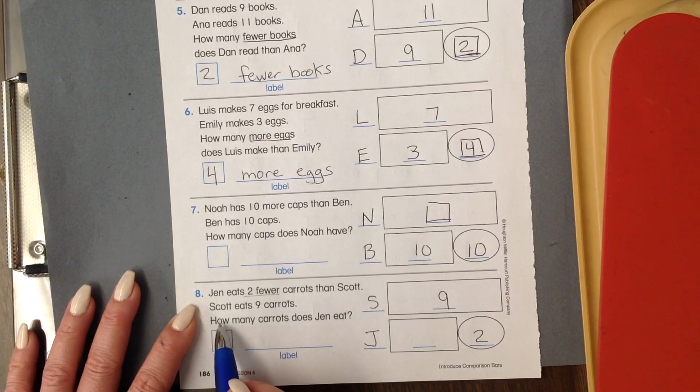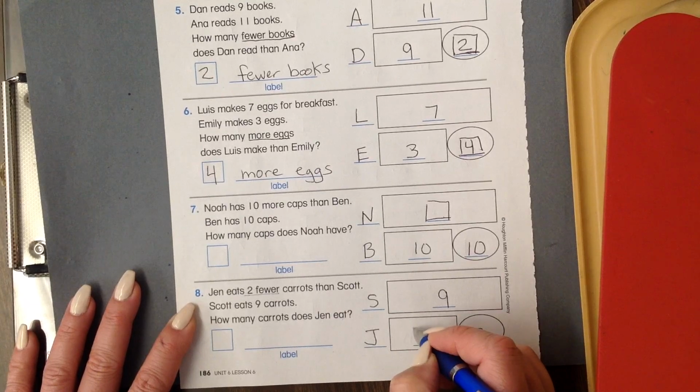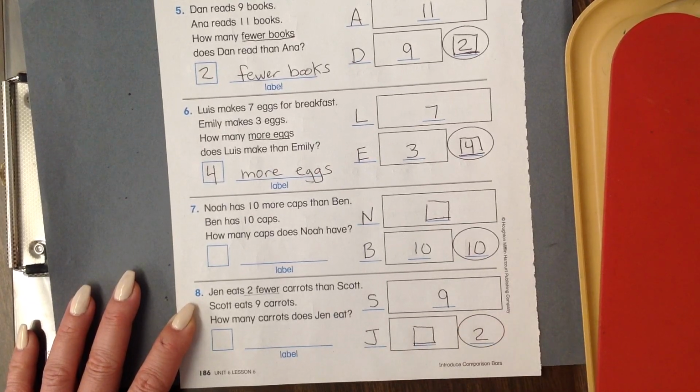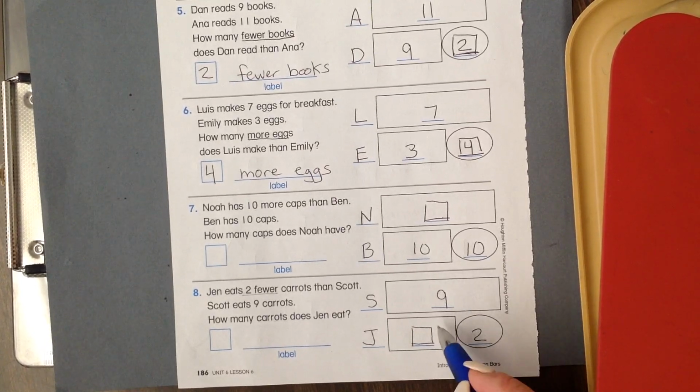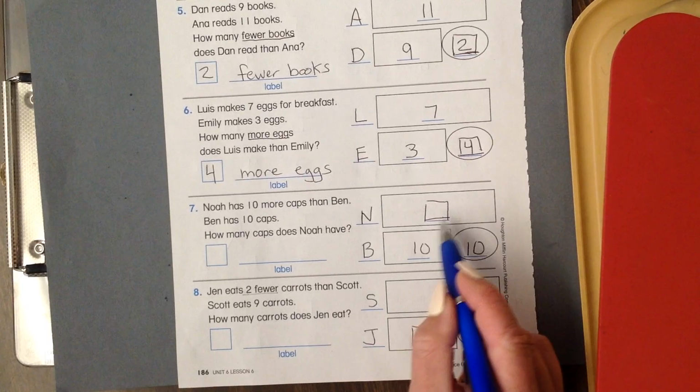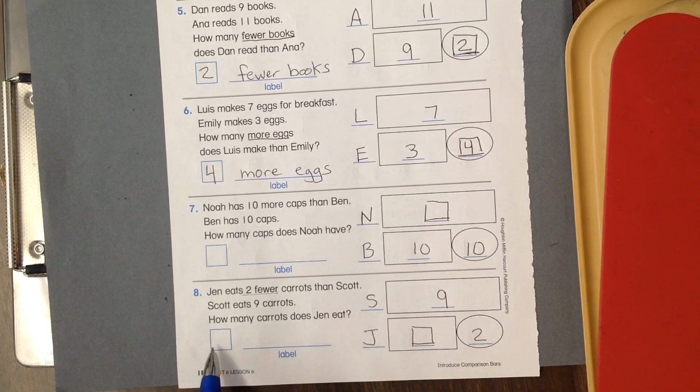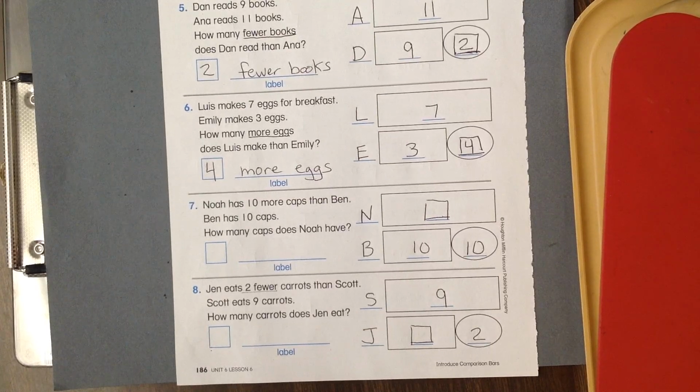So now to finish this one, how many carrots does Jen eat? This is what it's asking us. This is our unknown. And again, I'm going to leave it like this. I want you to go ahead and solve what the unknown is. Keep in mind it is kind of like having our math mountains. Make sure you put the unknown number here, labeling it properly. All right, good luck.